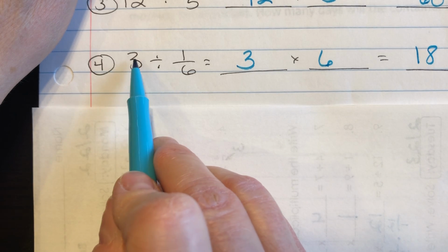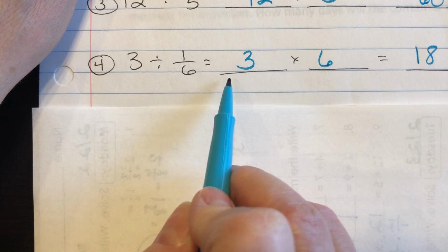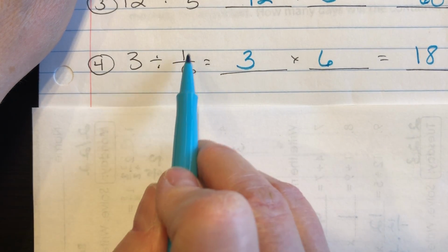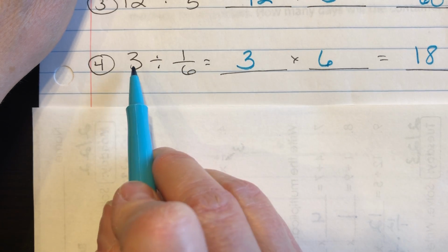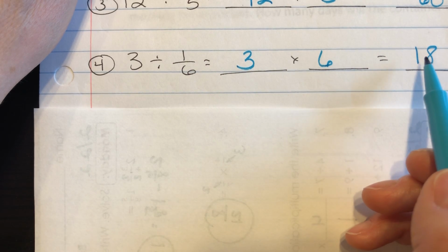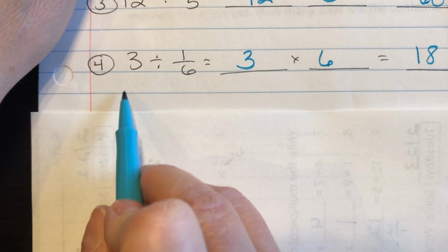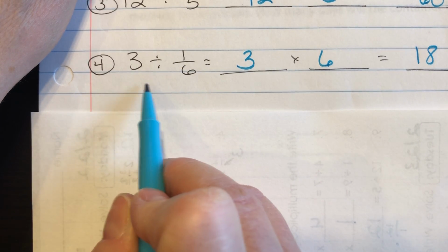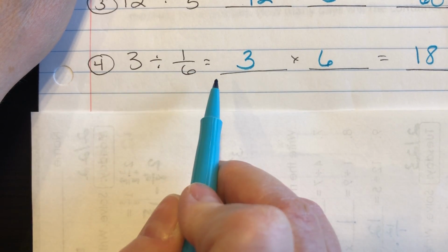So basically this is saying if you take 3 whole amounts and you're cutting them up into sixths, how many sixths are there in 3? There would be 18 of them, because each whole would have 6 pieces. So then you'd have 6, 6, and another 6.